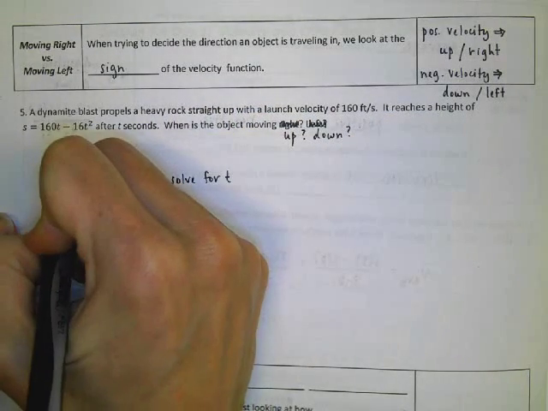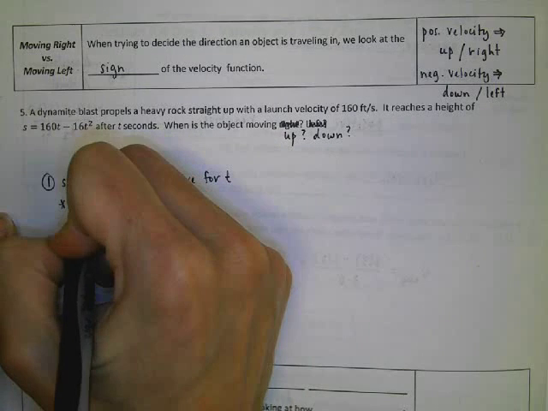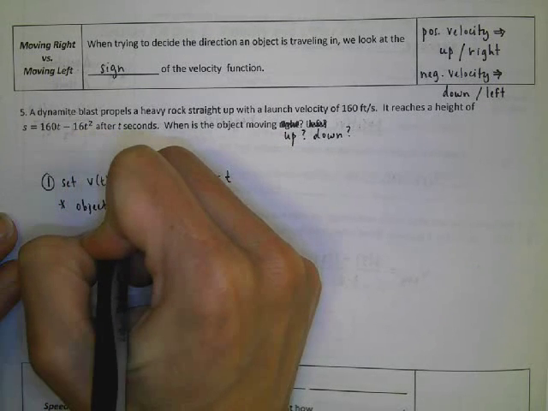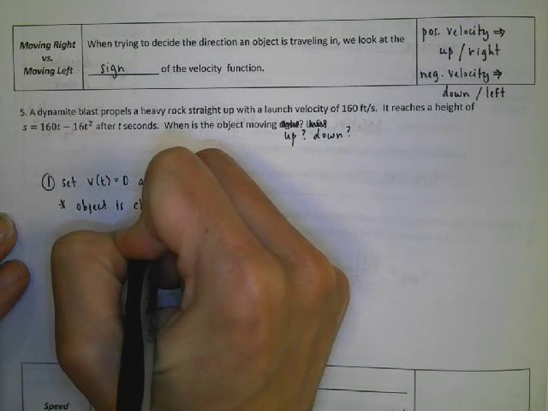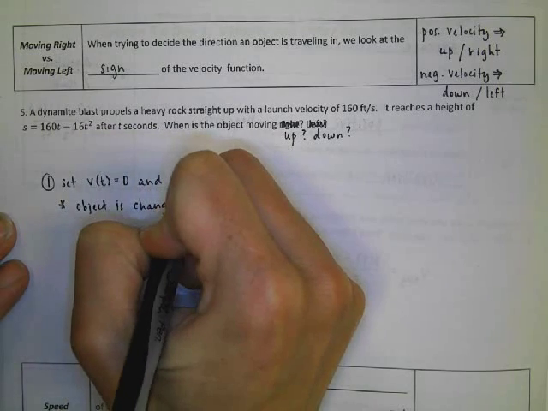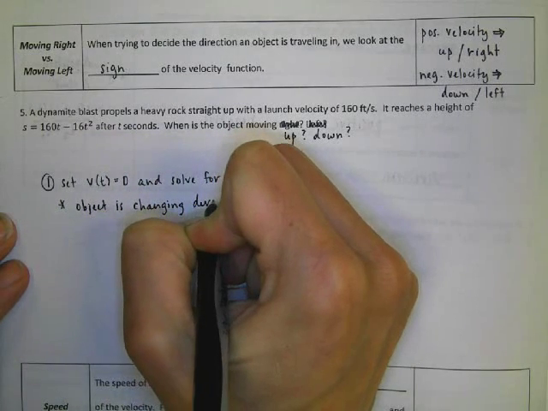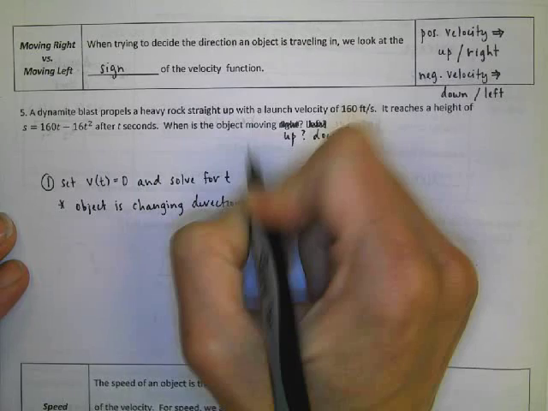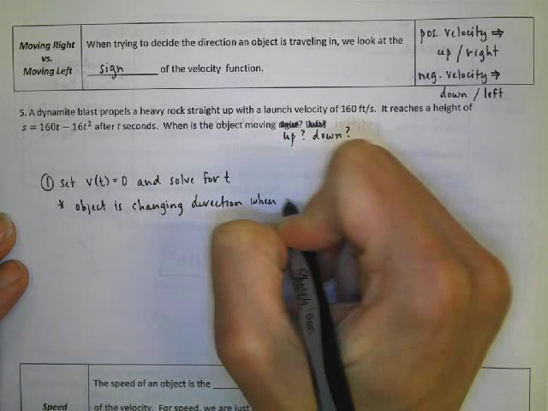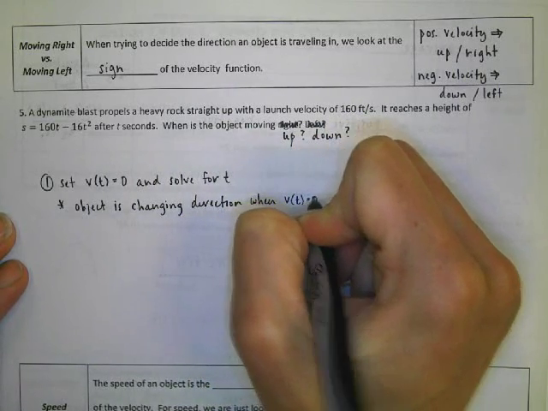And I'm going to make a note. We're doing that because the object is changing direction when v of t is equal to 0.